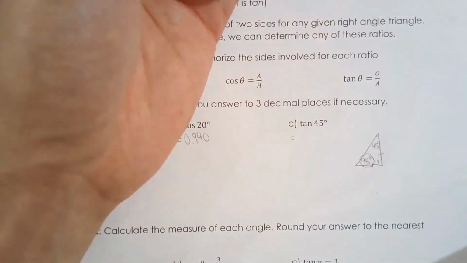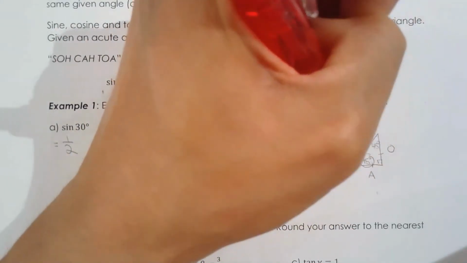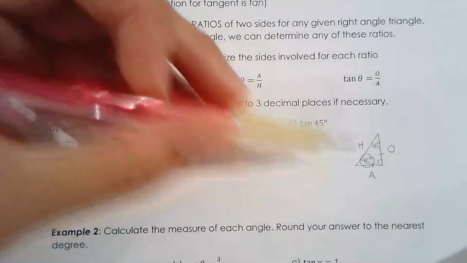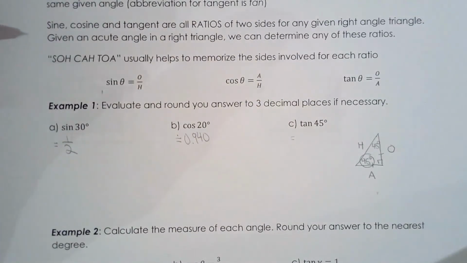So let's say we're looking at this 45 degree angle. Then this is the opposite side, this is the adjacent side, and this is the hypotenuse. So what's the ratio of the opposite to the adjacent side when we're looking at that 45 degree angle? Well, the ratio is 1. I don't know the lengths of the opposite and adjacent sides, but what I do know is the ratio is 1 because they're the same length. It's a right isosceles triangle.